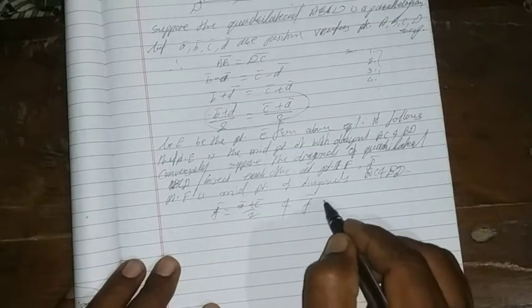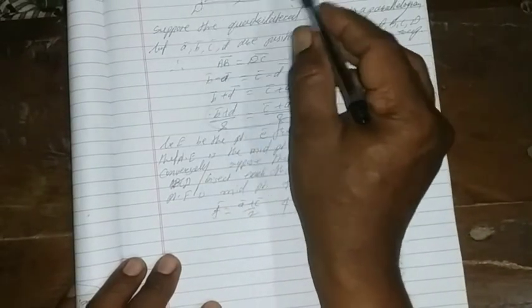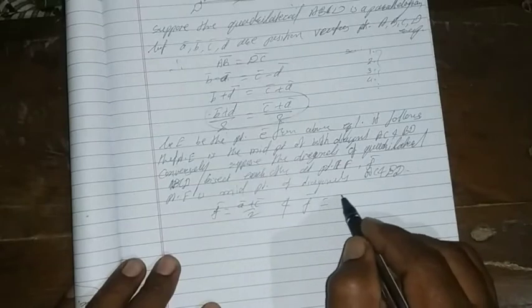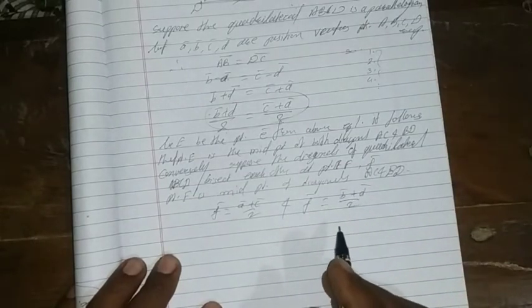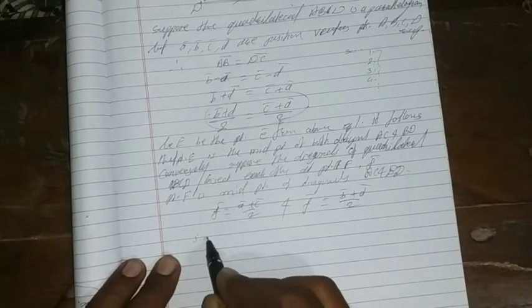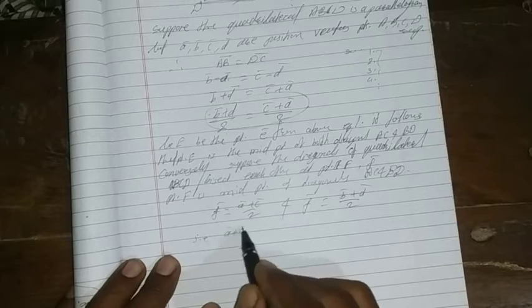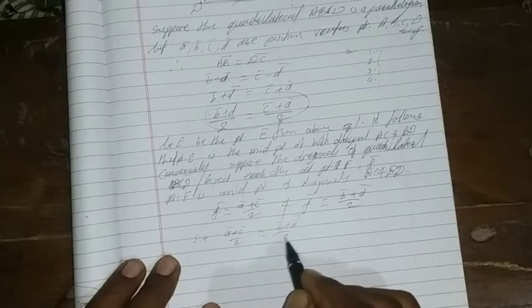And as F is also the midpoint of BD, vector F is equal to (B plus D) by 2, right? That is, (A plus C) by 2 is equal to (B plus D) by 2.